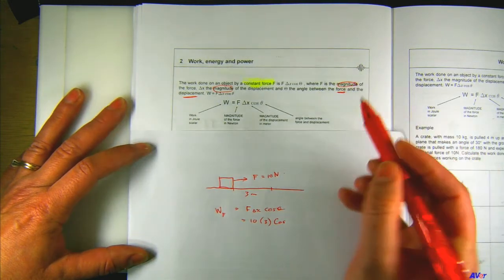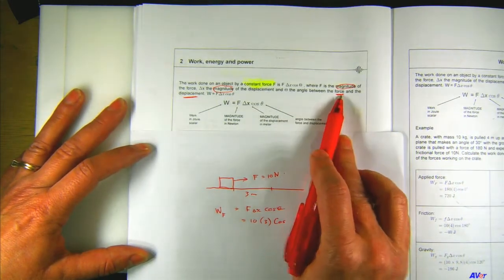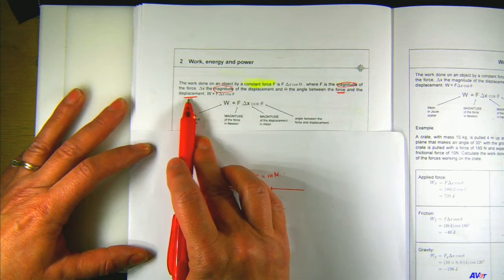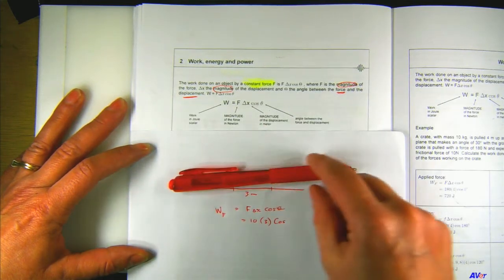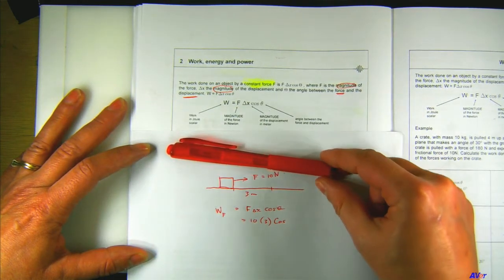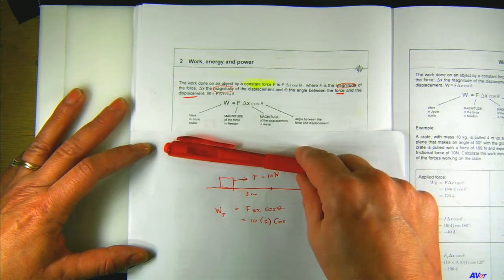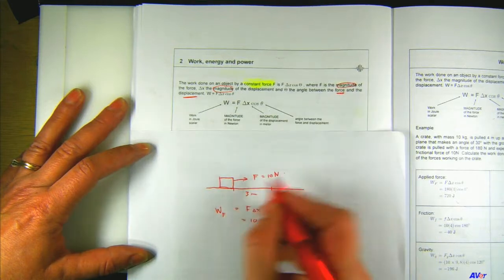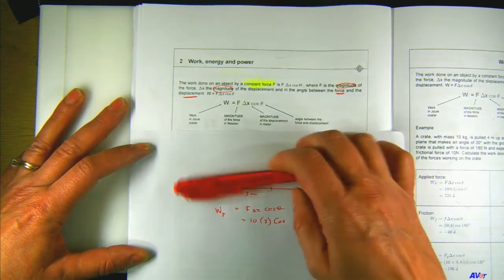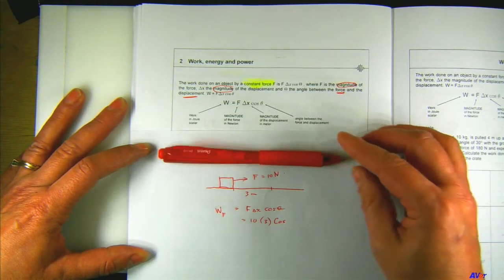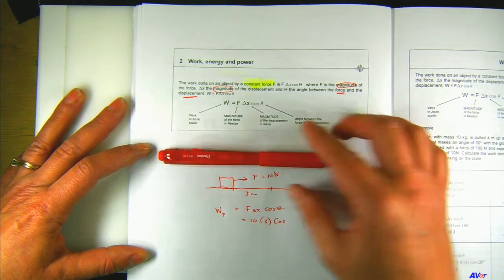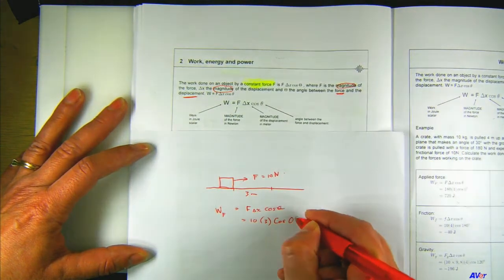And what is the angle? It is the angle between the force and the displacement. So you put your pen in the direction of the force, and you turn it until you get to the displacement direction. Which is the displacement direction? It's also to the right. It's being displaced to the right. So how far do I have to turn my pen? Nothing. So now the angle is 0.